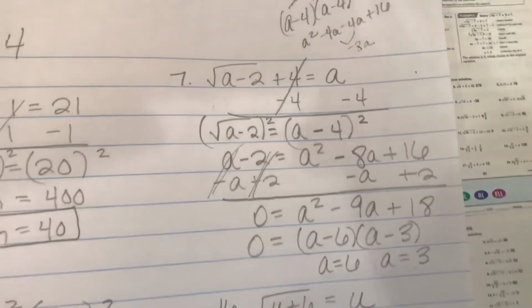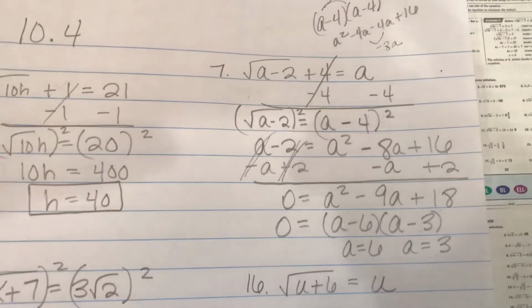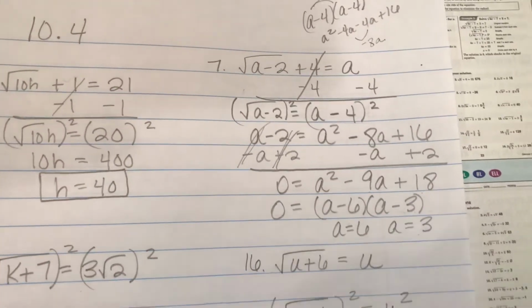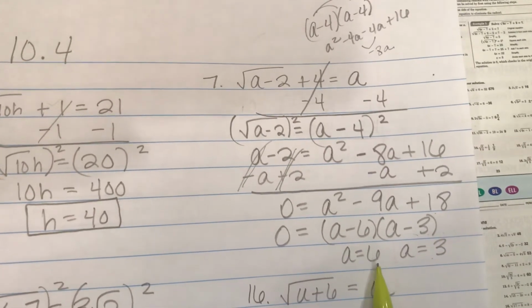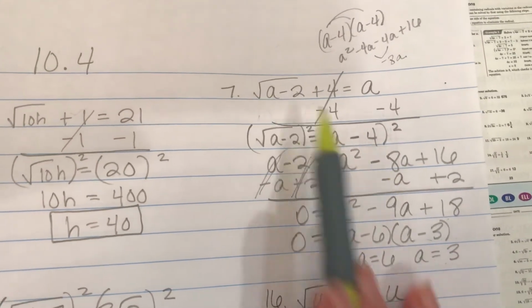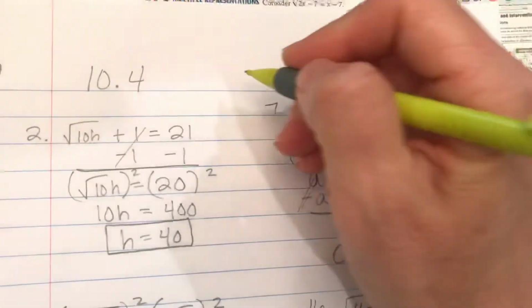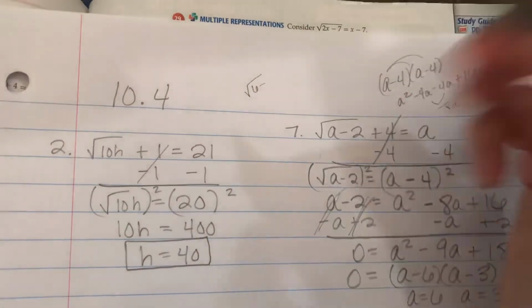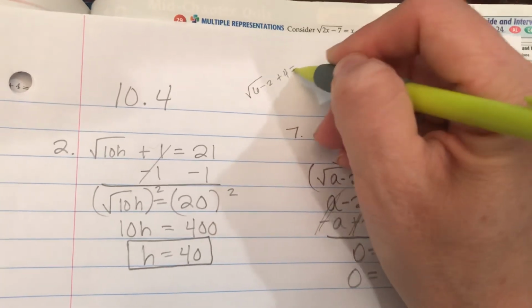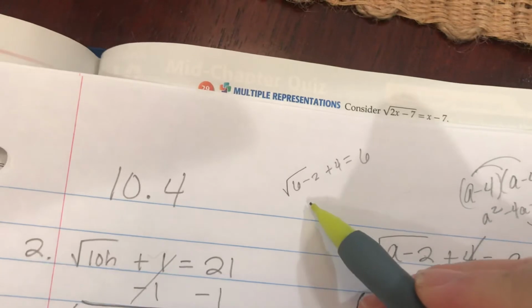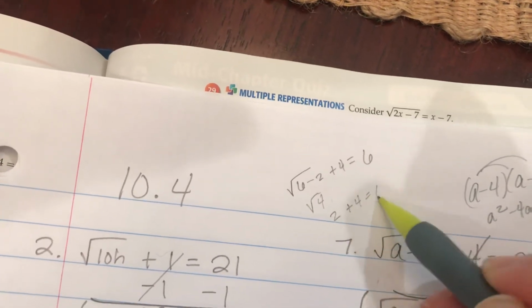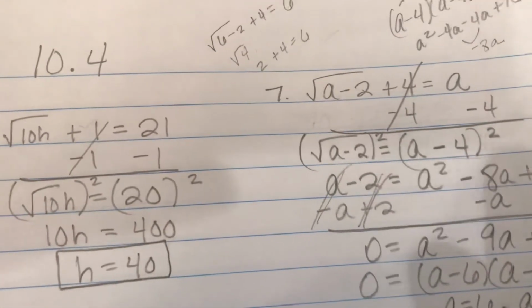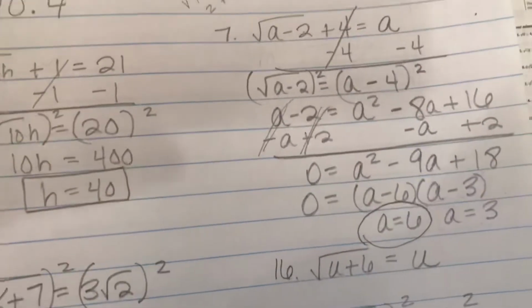Now, something to take note of with square roots: just because you get an answer does not mean that it works. What we're going to do is plug in 6 and 3 into the original problem. So I'm going to start with 6. The square root of 6 minus 2 plus 4 equals 6. Does this work? Let's see. The square root of 6 minus 2 is the square root of 4, which is 2. Is 2 plus 4 6? Yes. So a equals 6 is definitely one of my answers.